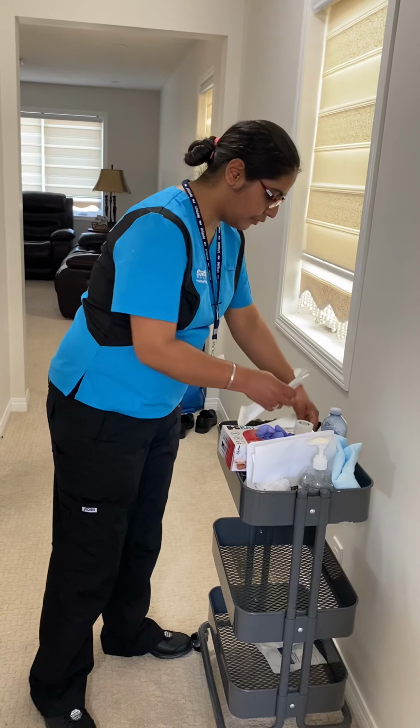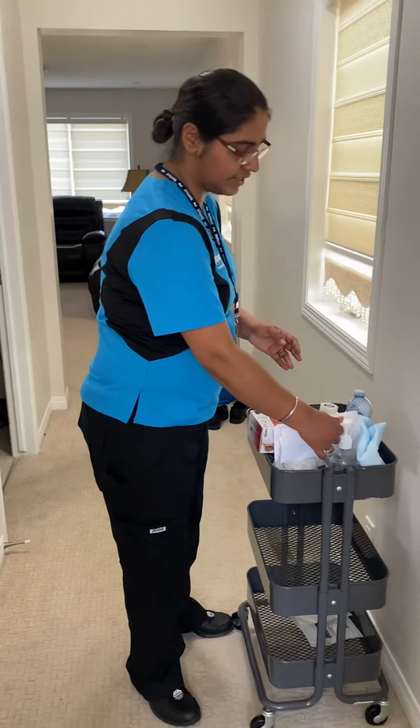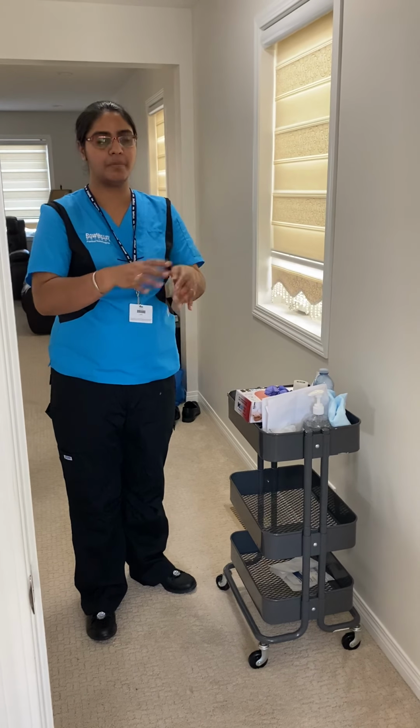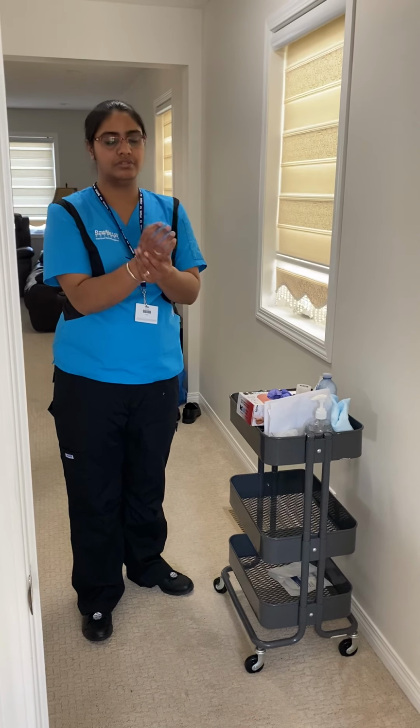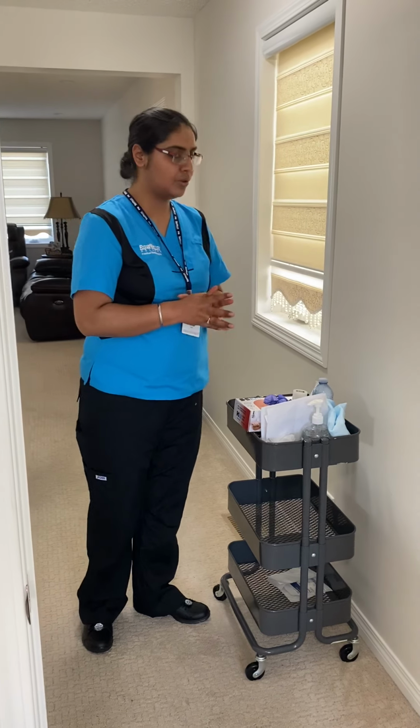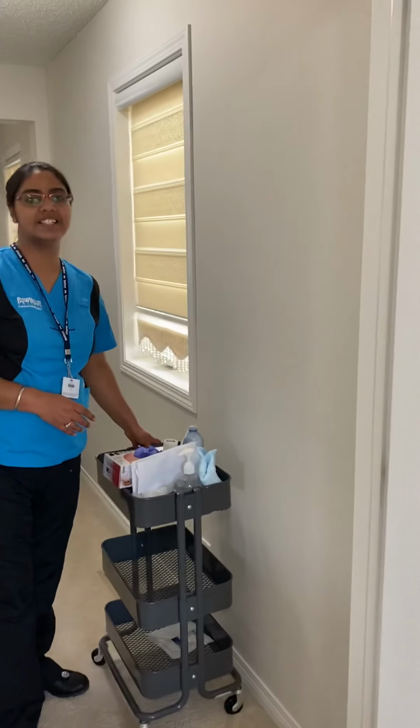Now, before entering the patient room, I have to clean my hands with sanitizer for 30 seconds, front, back, around the thumbs, and wait until dry. Now I'm going to show the environment for a safety check, and I'm in the right room, room number 352.